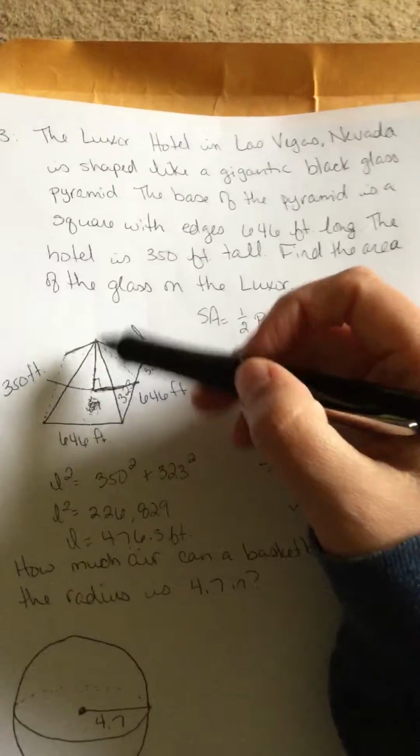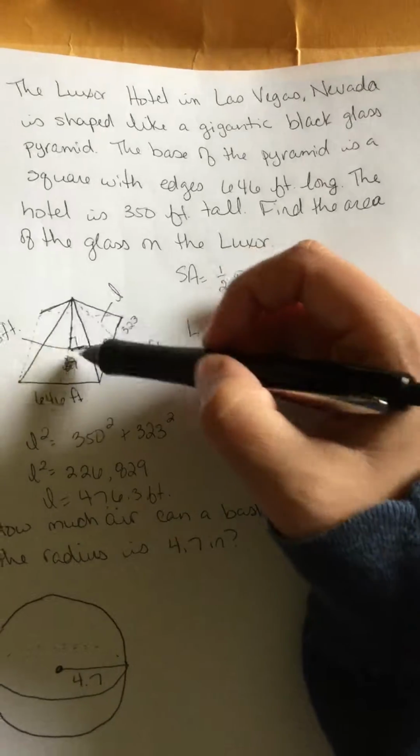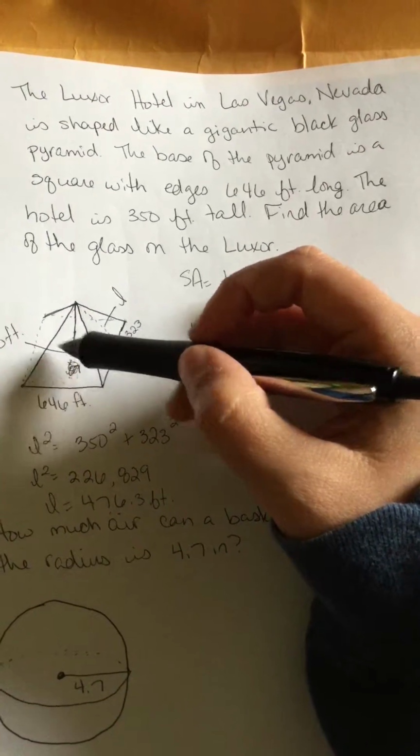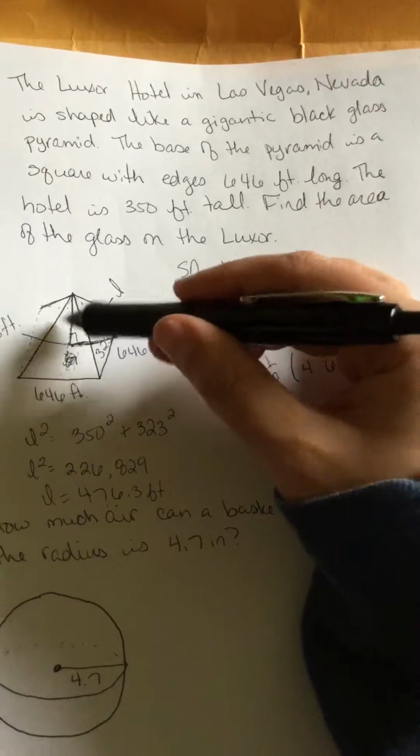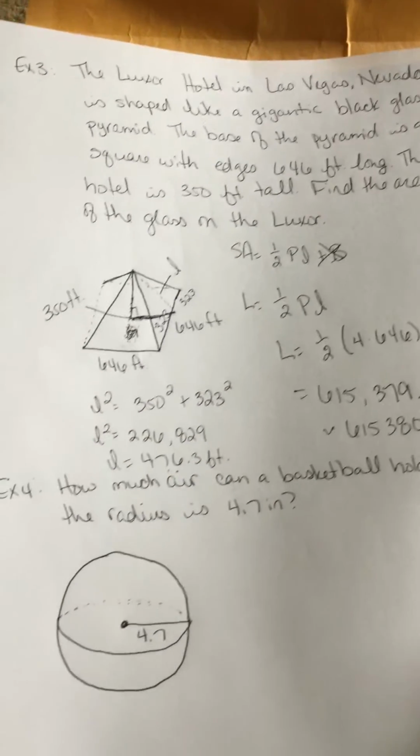And like I said, to see an actual diagram that looks correct with the slant height and such, just Google surface area of a pyramid, and it'll show you a diagram that's much better than mine.